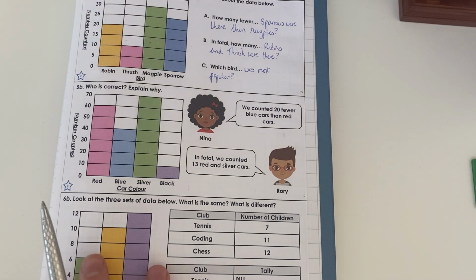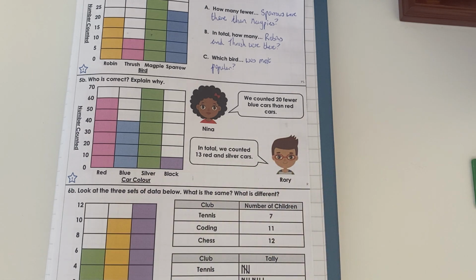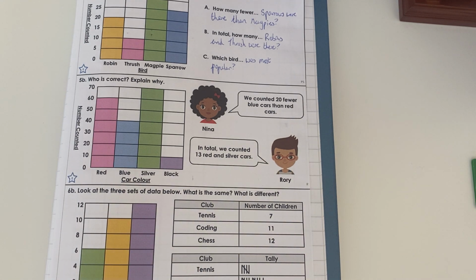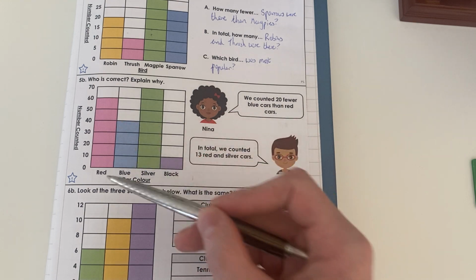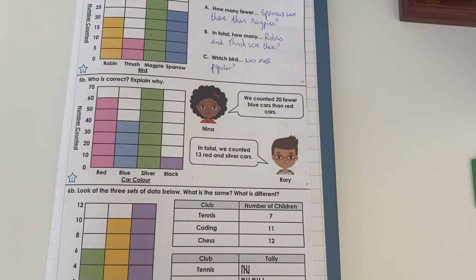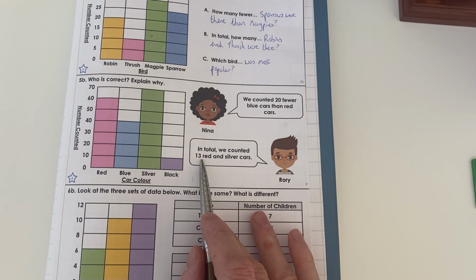Now, we could already identify which one is correct and which one is incorrect. I'm going to explain why the person who is incorrect first, and that is Rory. Now, as you can see, our scale goes up in tens, 10, 20, 30, 40. So the biggest difference between 2 different types of cars can only be 10. So our answer is always going to be a multiple of 10. Well, as we can see here, he hasn't got a multiple of 10 here.